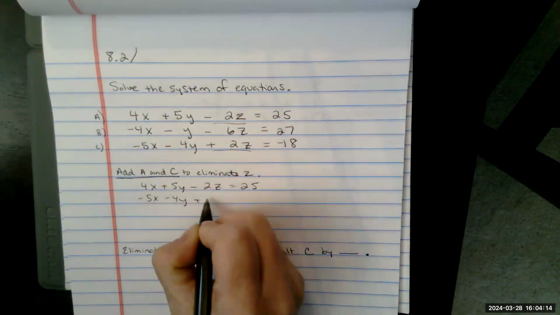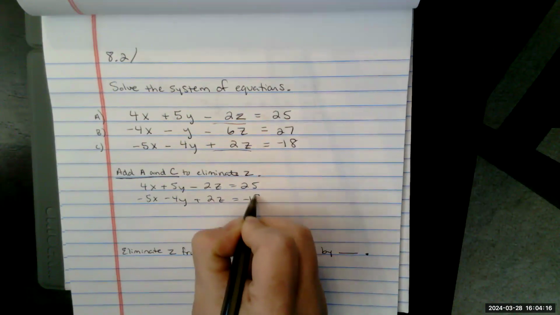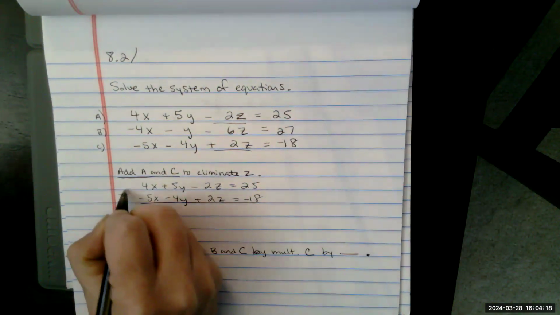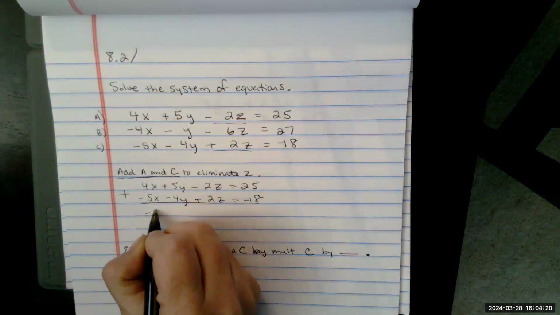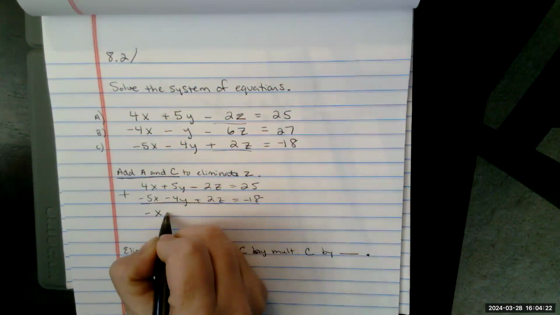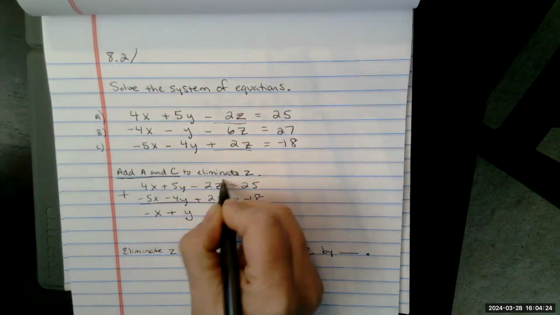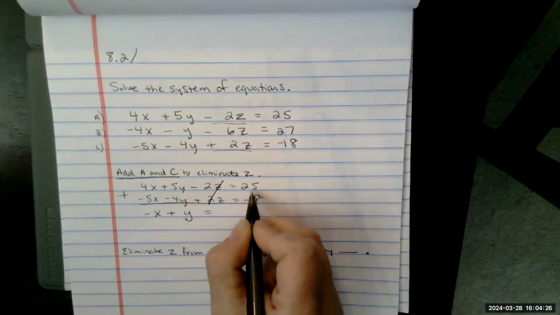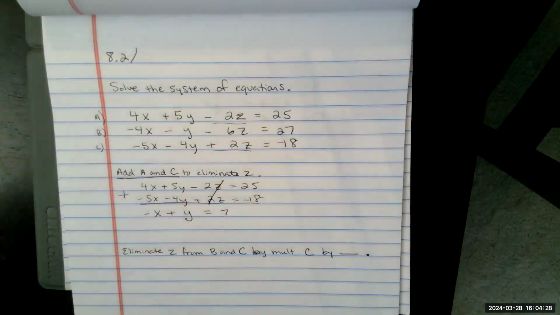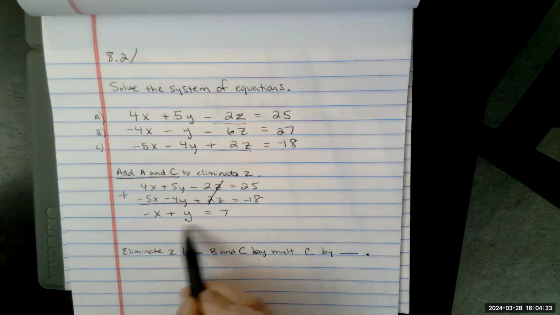So all I need to do is add them together. So this gives me -x plus y. These are gone. And this would add up to 7. So I now have one equation with just an x and a y.